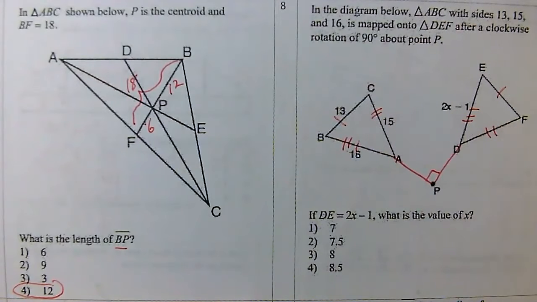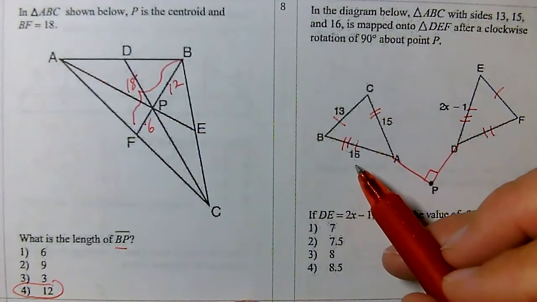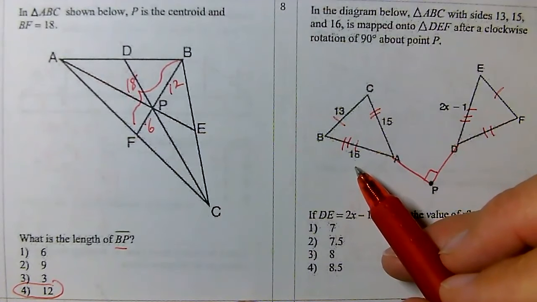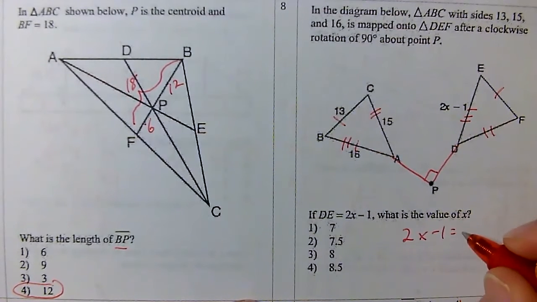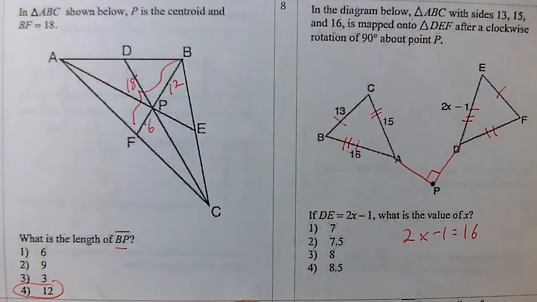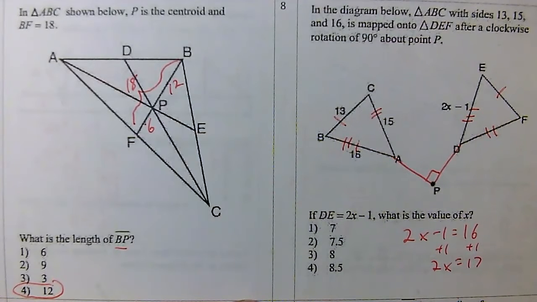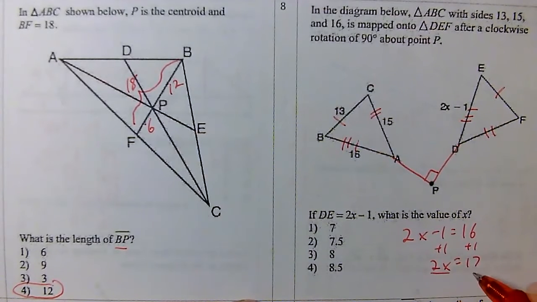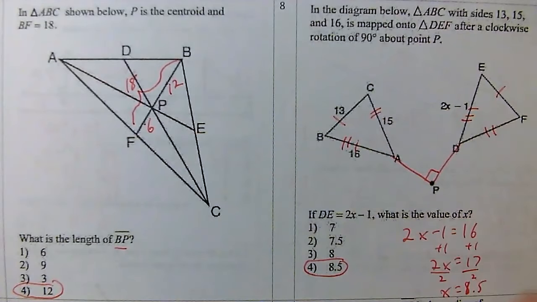Well, if we are looking for the value of x, x is on this side. So I'm going to set it equal to the value that's over here, which was 16. So 2x minus 1 equals 16. Add 1 to both sides. 2x equals 17. Divide by 2. And x is 8.5. Option 4.